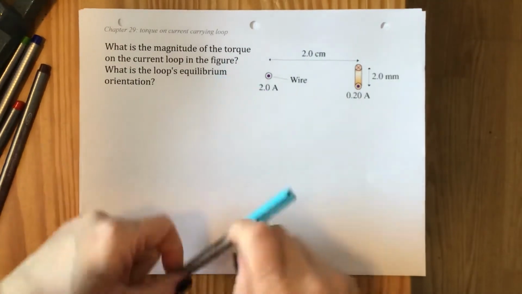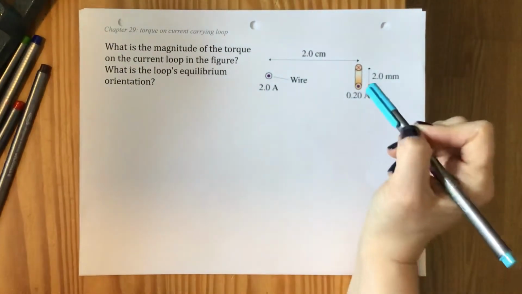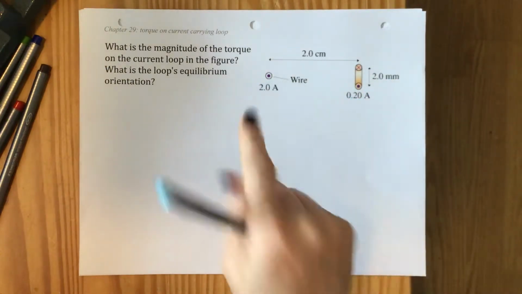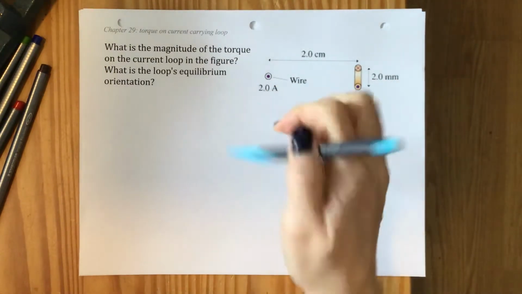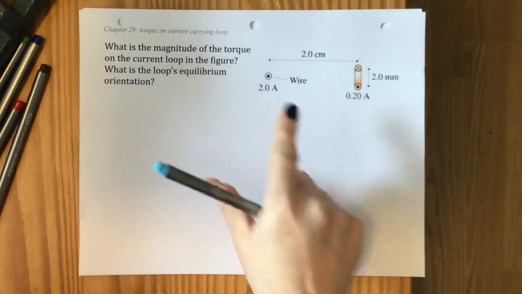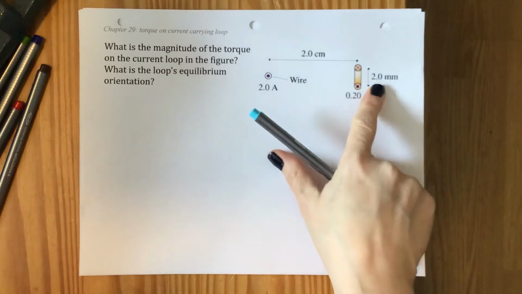In this last example, we're trying to find the magnitude of the torque on the current loop shown in the figure. So the setup we have is there's a wire here. It's perpendicular to the page and the current flows out of the page. The current is 2 amps. There's a little loop here.